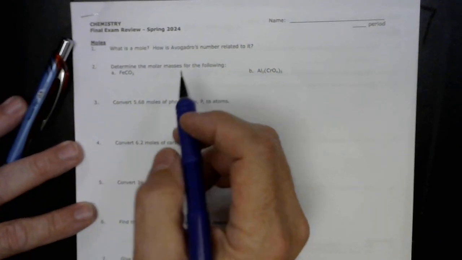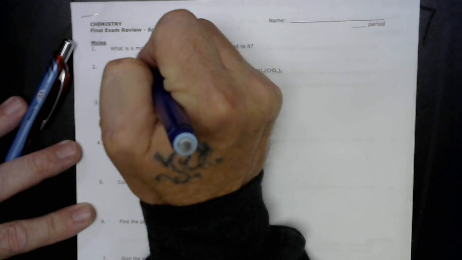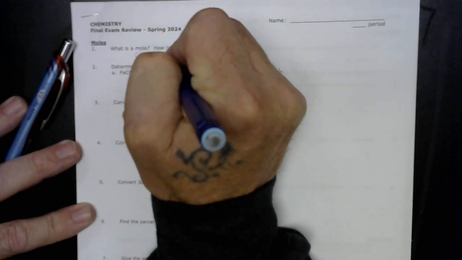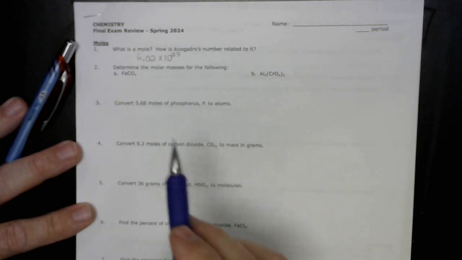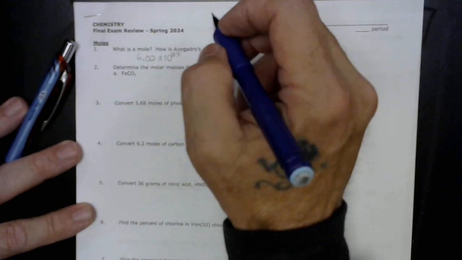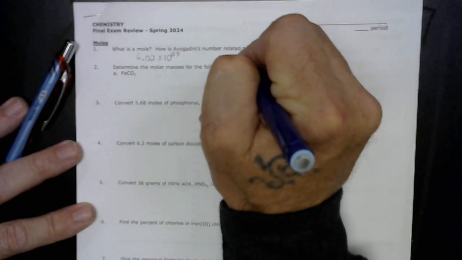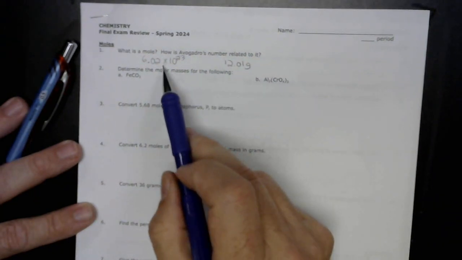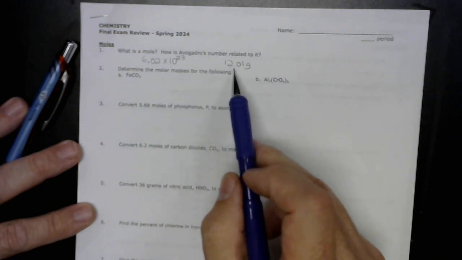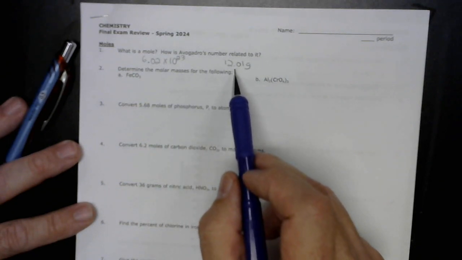All right, what is a mole? A mole is a number. It is 6.02 times 10 to the 23rd. It's Avogadro's number. Now, it means different things. If you take that many atoms of carbon, it means they weigh 12.01 grams. So I guess you could say a mole of carbon is 12.01 grams, but that's not the technical definition.